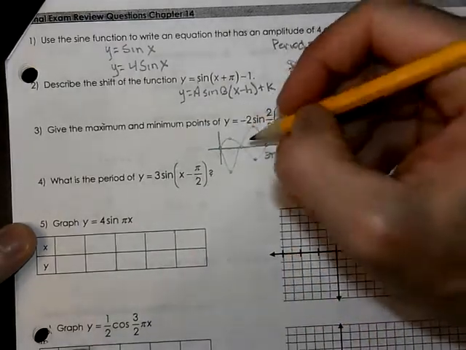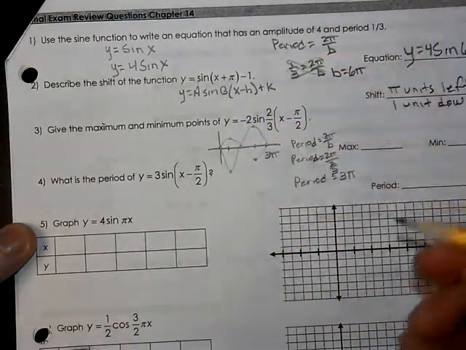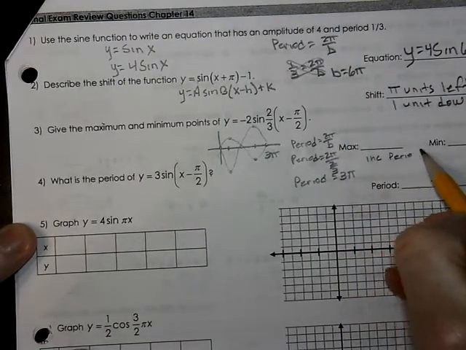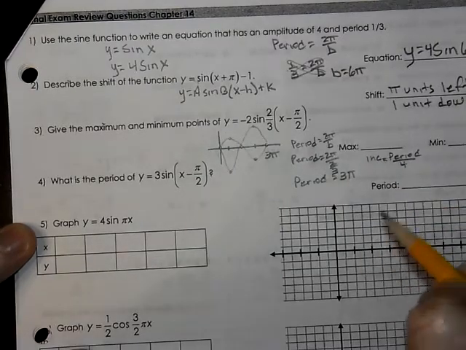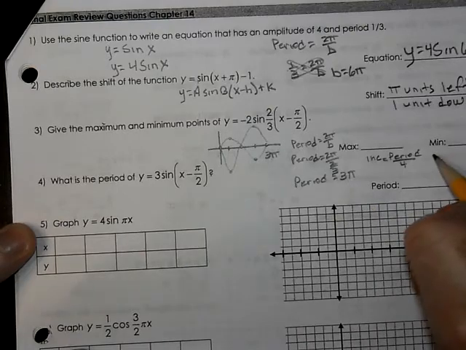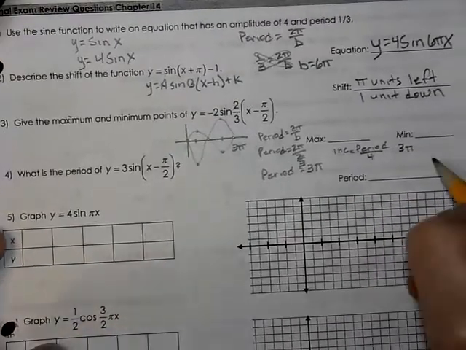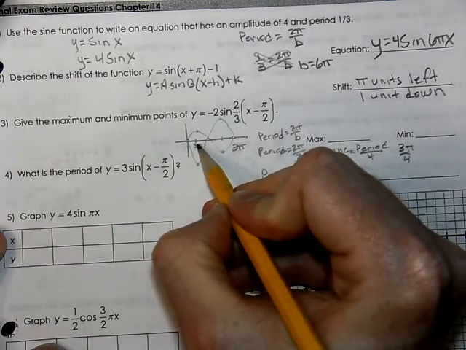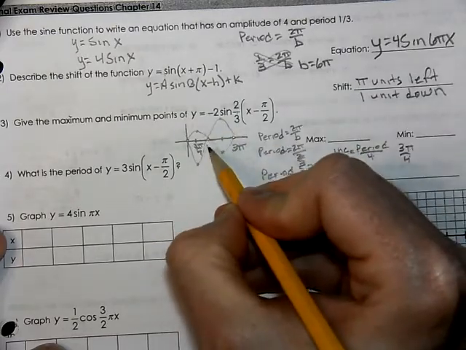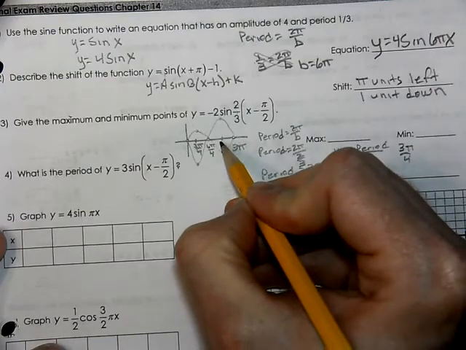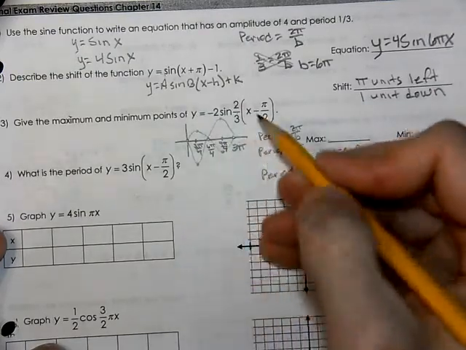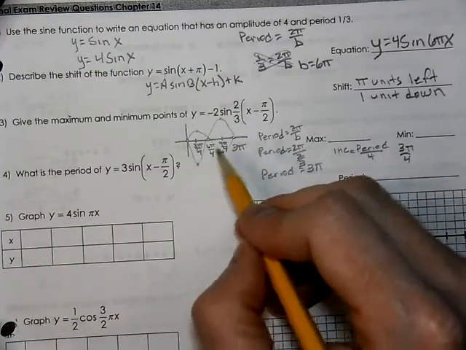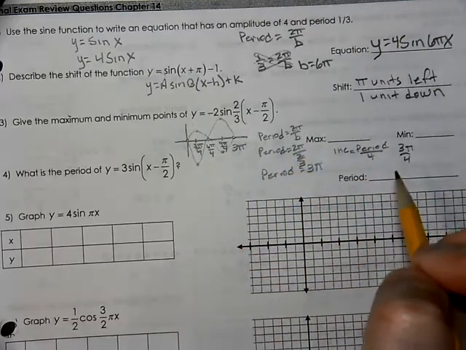To determine what each of our increments are going to be, we're going to take the period and divide that by 4. So we're going to take our 3 pi and divide that by 4. So this first spot in our graph is 3 pi over 4, then 6 pi over 4, 9 pi over 4, and 12 pi over 4. 12 pi over 4 would be the same thing as 3 pi, so that's a good way to calculate if your period and increments are matching.